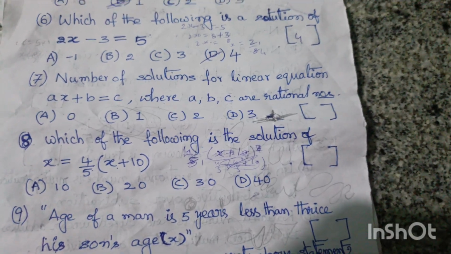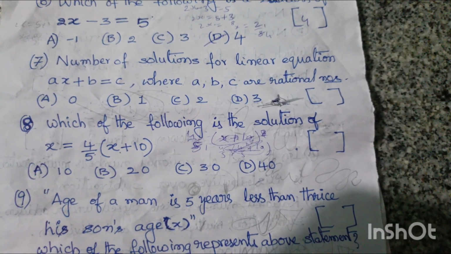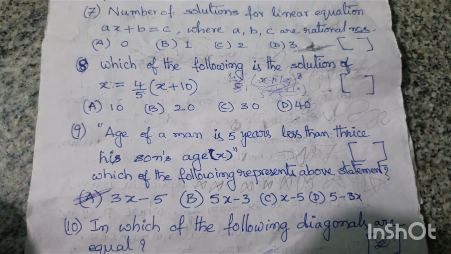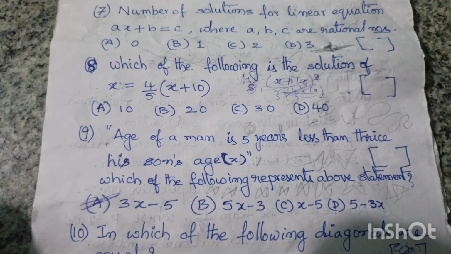First variable, one variable in first degree, so it will have only one solution. Okay, so that's B option is correct. Next, which of the following is the solution of x is equal to 4 by 5 of x plus 10?